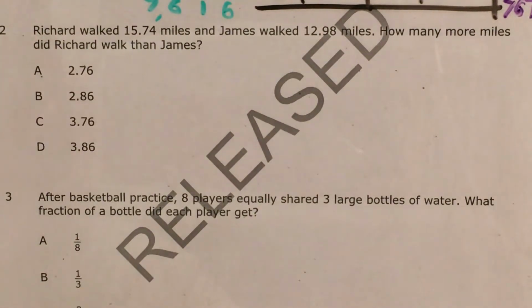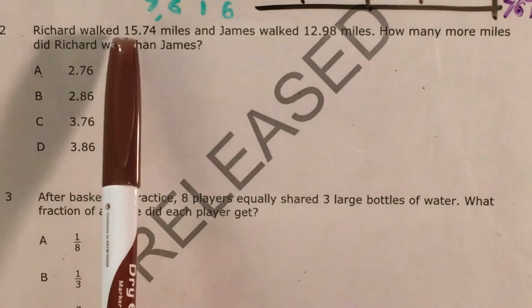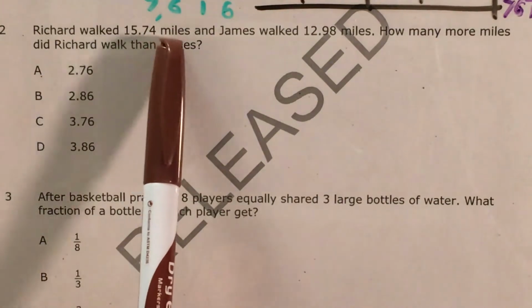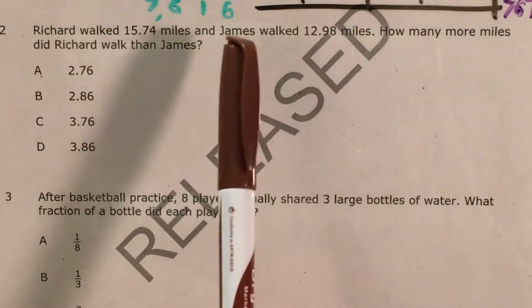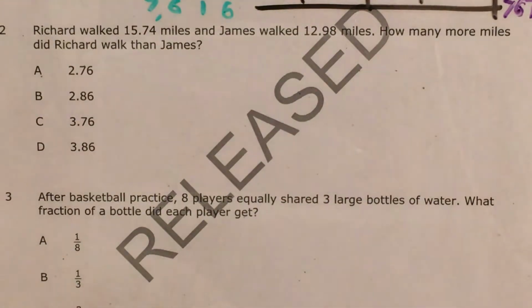This is Mr. W. Today we're going to go over question 2 in the 5th grade math questions that North Carolina released this past school year. It tells us that Richard walked 15 and 74 hundredths of a mile, and James walked 12 and 98 hundredths of a mile, and it asks us how many more miles did Richard walk than James.